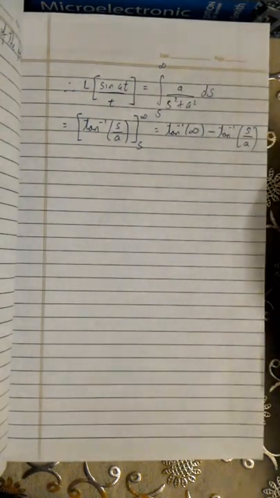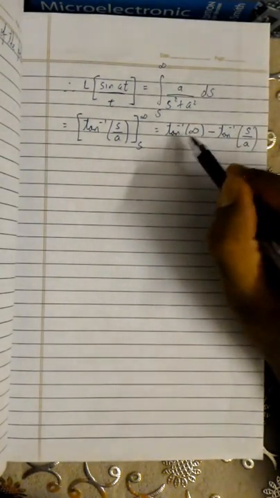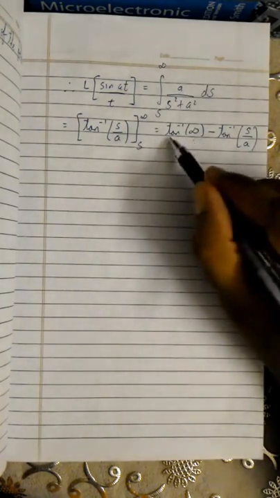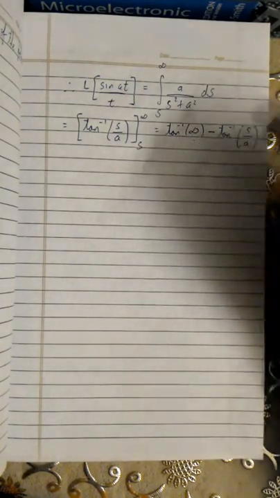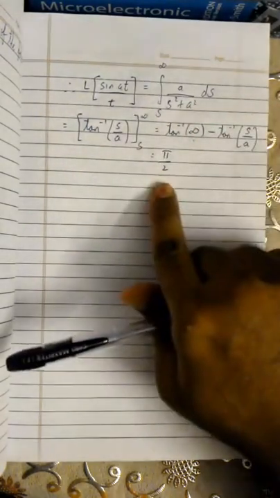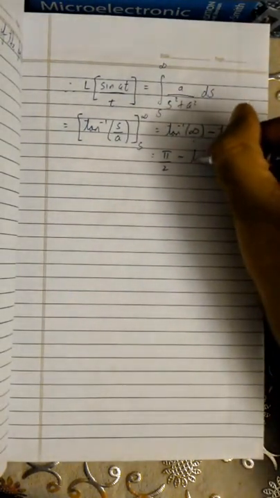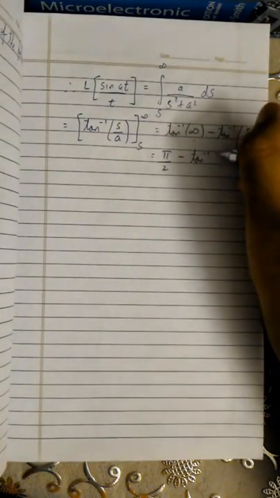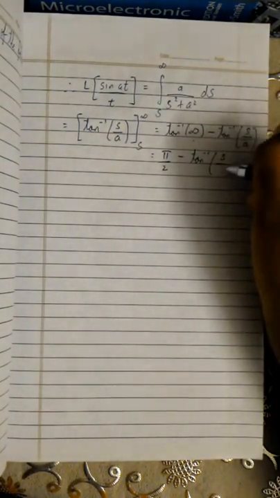We know tan 90 degree is not defined, so tan inverse of infinity is 90 degree, pi by 2, minus tan inverse of s by a. That's it. This is your answer.